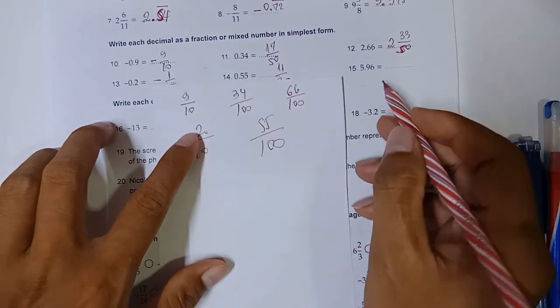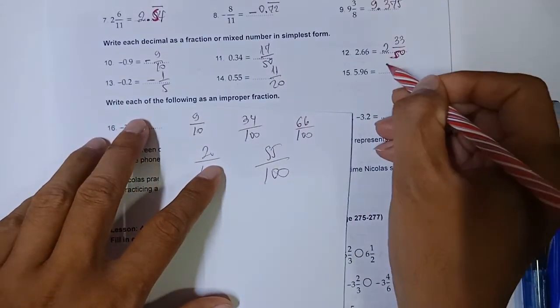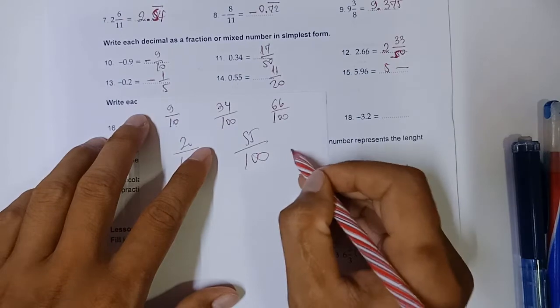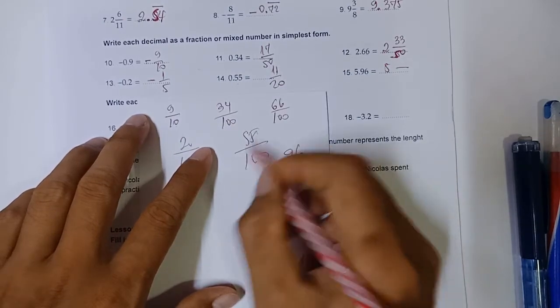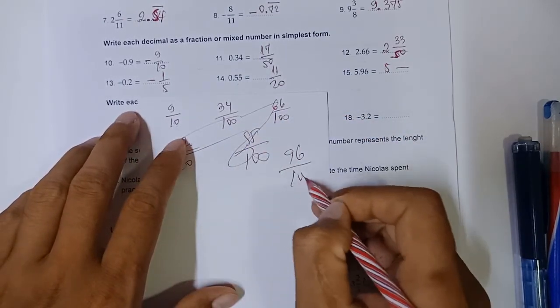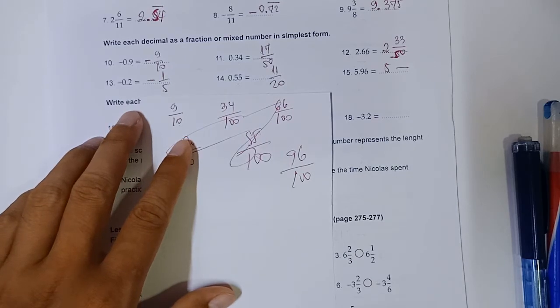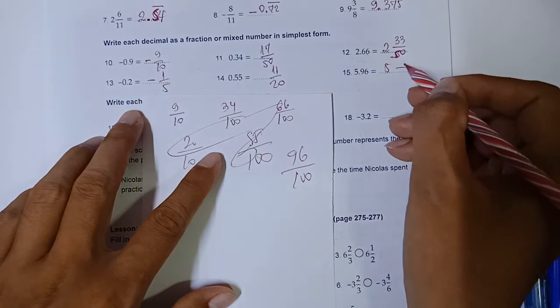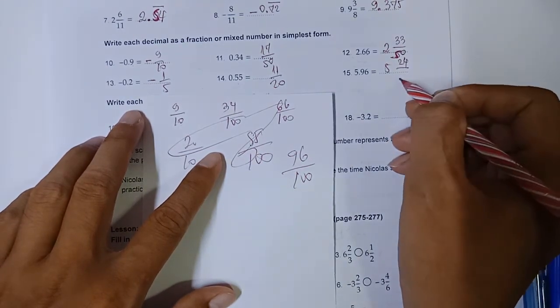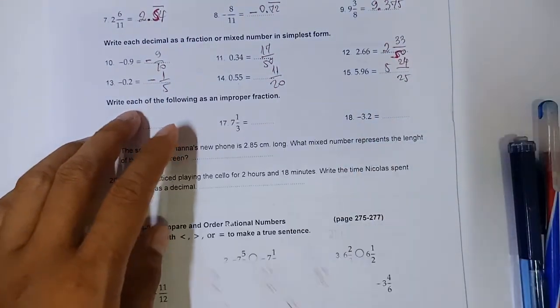And for 15 you write down the 5 first, and then work on 96 over 100. 96 over 100 in simplest form is going to be 24 over 25.